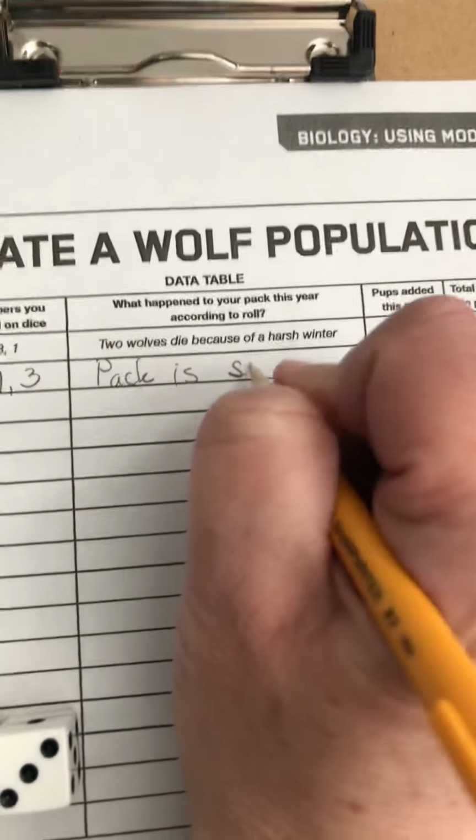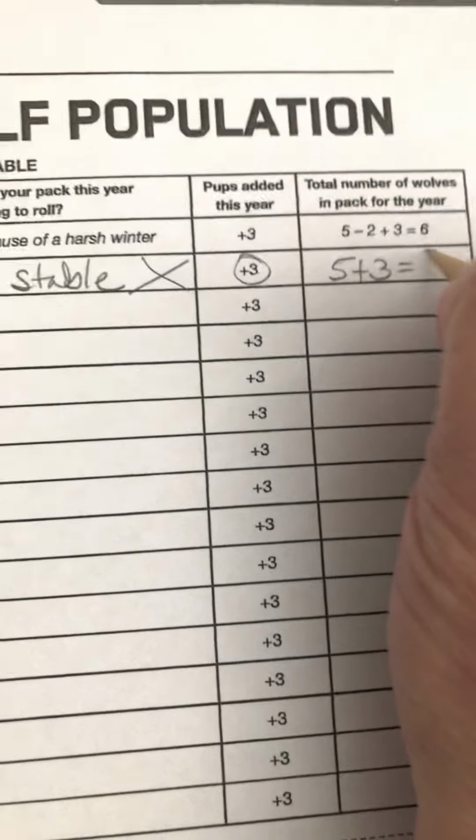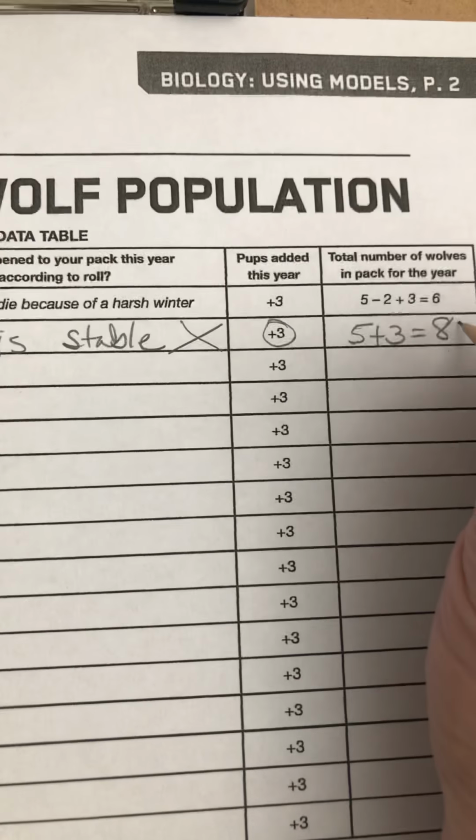Now, I am going to put the 5 because that's the number I started with. And then every year I'm going to add 3. The 3 is going to account for new pups that are born, basically reproduction that might just generally happen every year. So 5 plus 3 is 8. Now, this 8 is the number I'm going to carry over to the next year. When year 2 starts, we're starting with 8 because we had 5, we added 3 new pups that were born, and so now we have 8.